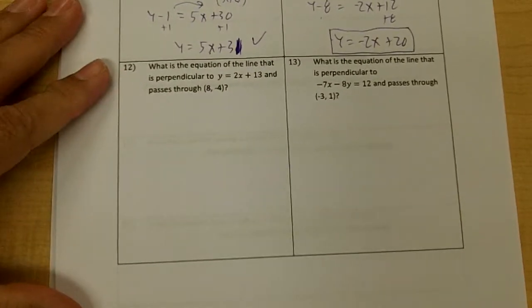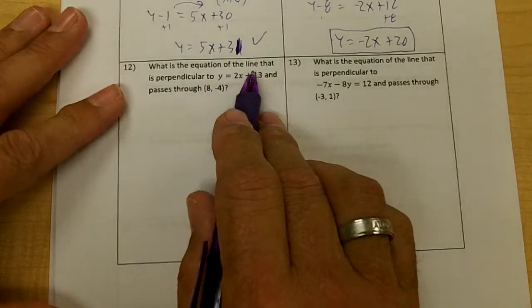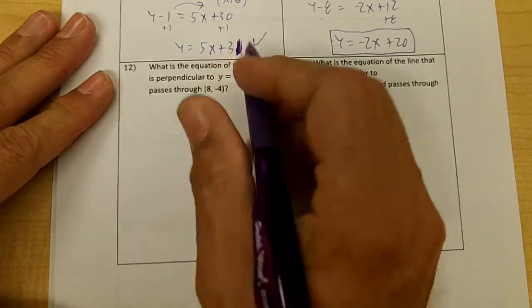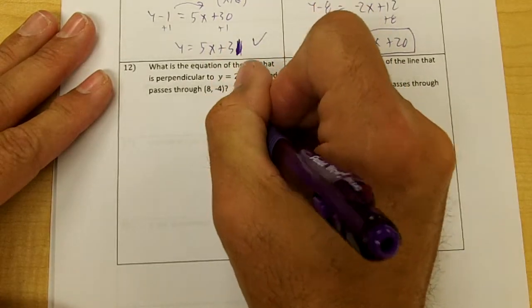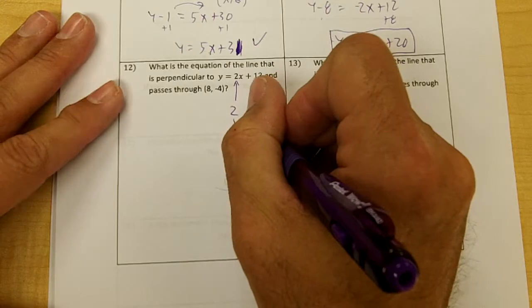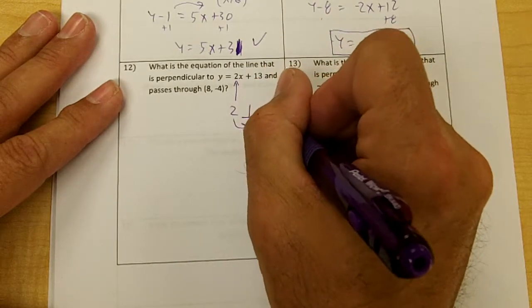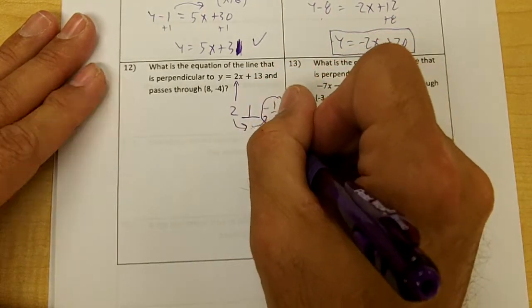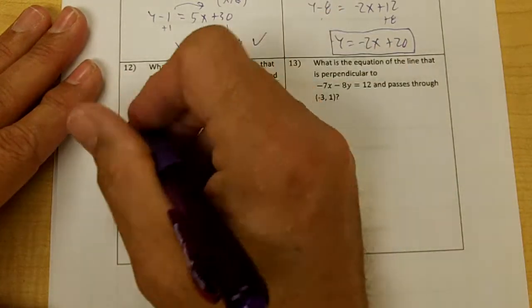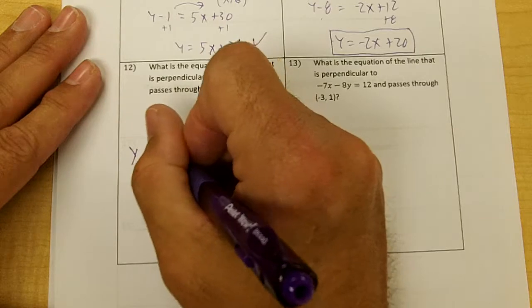Number 12. What is the equation of a line that is perpendicular to y equals 2x plus 13 and passes through (8, -4)? So this is my slope, and I want it to be perpendicular, so I'm going to do the opposite reciprocal, which would be negative 1/2. So this is going to be my slope, this is going to be my x, and this is going to be my y.